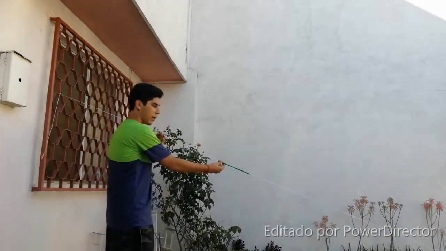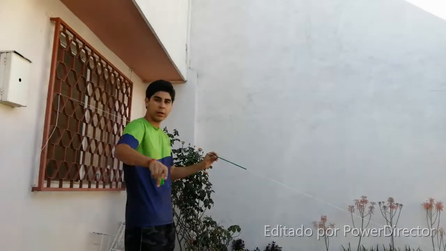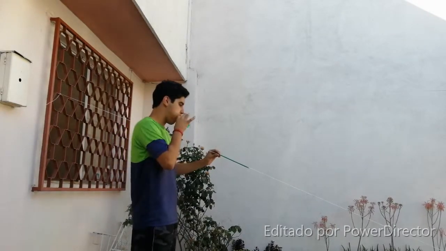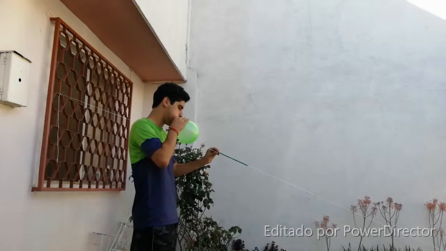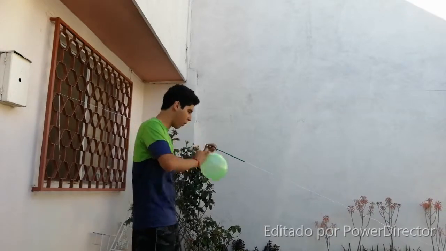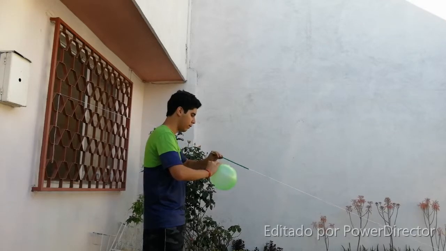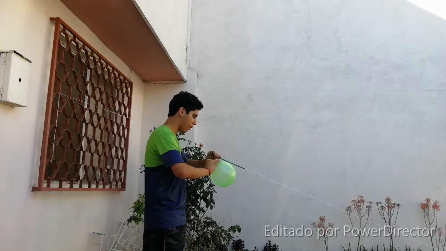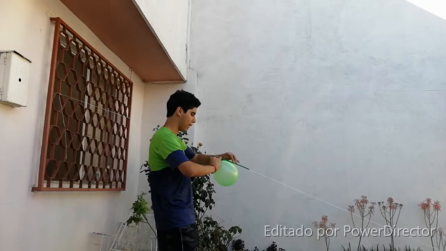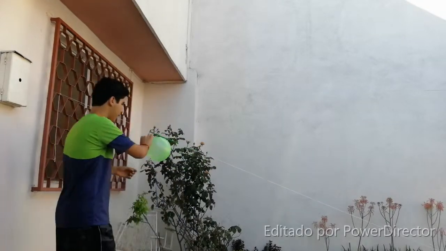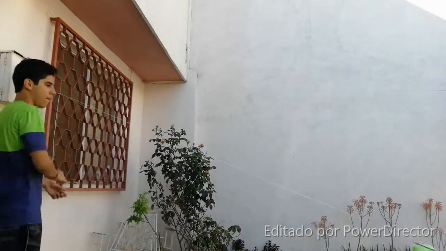We have this rope and a balloon. As you can see, the balloon went very fast because it doesn't have a lot of mass.